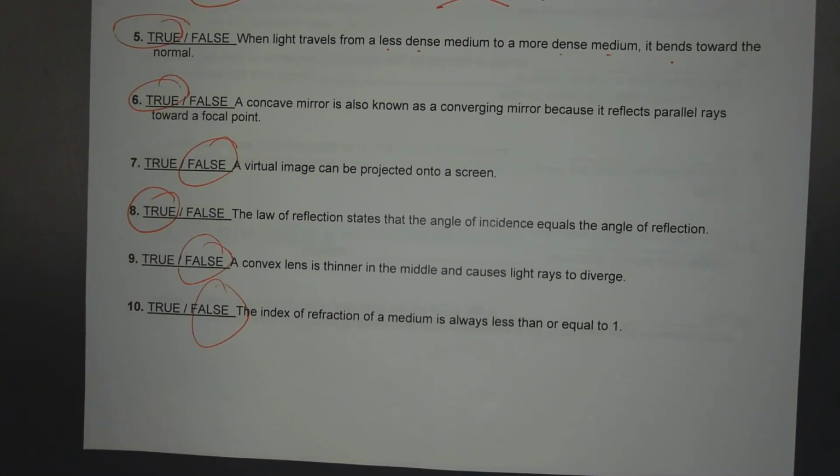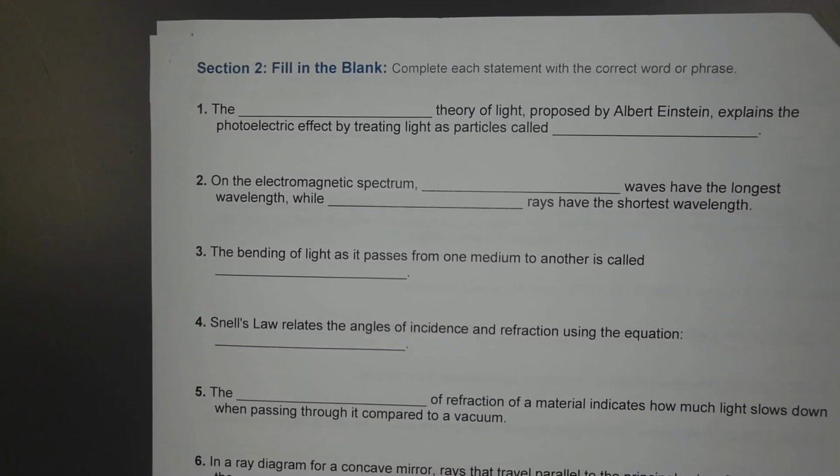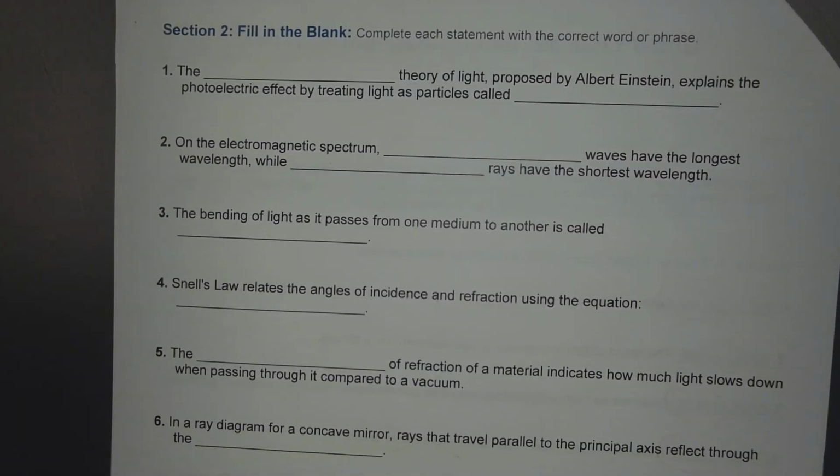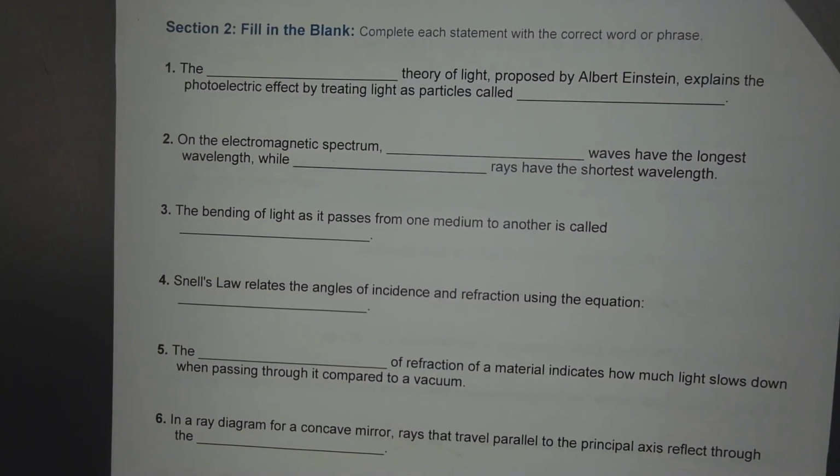The next part was fill in the blank, right? So using your notes and possibly the internet as a resource, not cheating, resource. Hopefully you were able to fill this stuff in. The blank theory, first thing is there's 2 theories we talked about. We talked about light acting like a wave or light acting like a particle where it hits something. So there are 2 theories, remember.